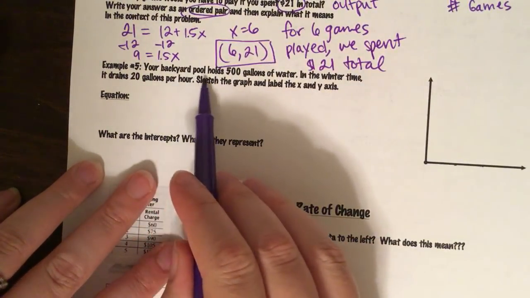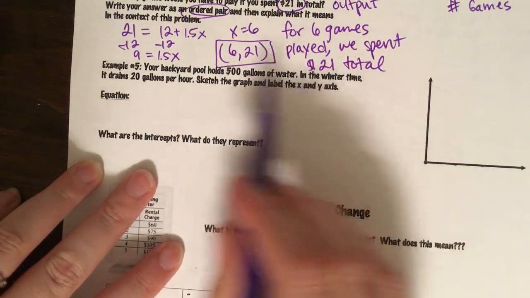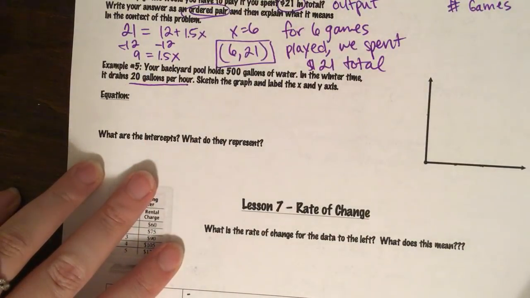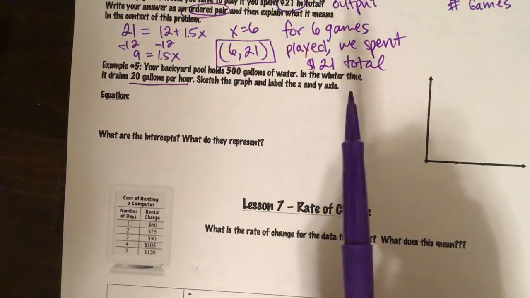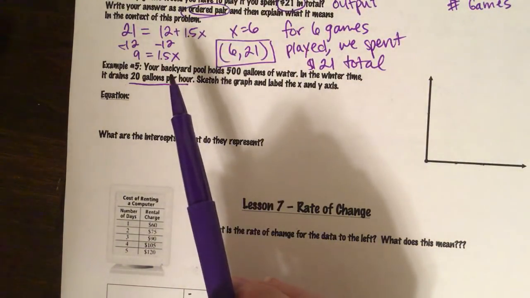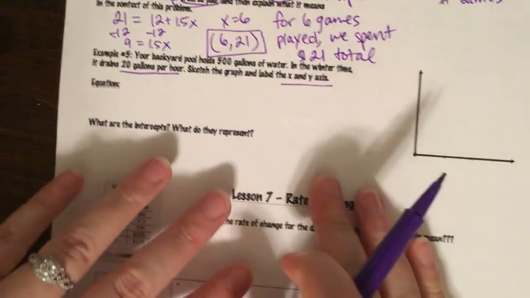All right, your backyard pool holds 500 gallons of water. In the winter time, it drains 20 gallons per hour. So we're draining. So you want to think about, is your function going to be increasing or decreasing? Okay, does my pool start full or empty? Sketch the graph and label the axes.